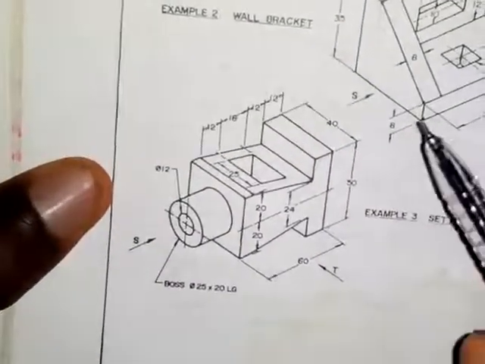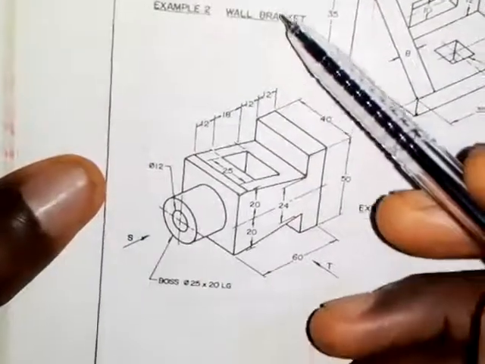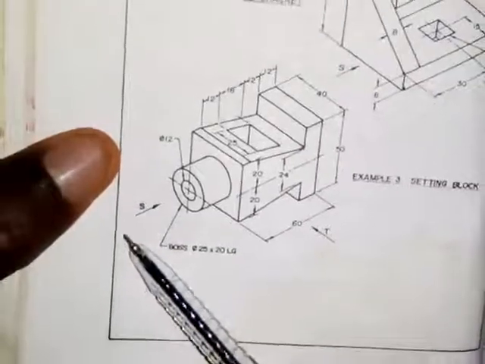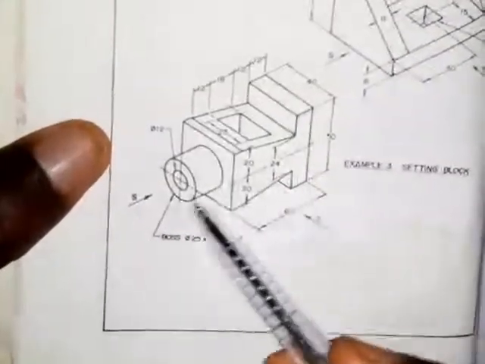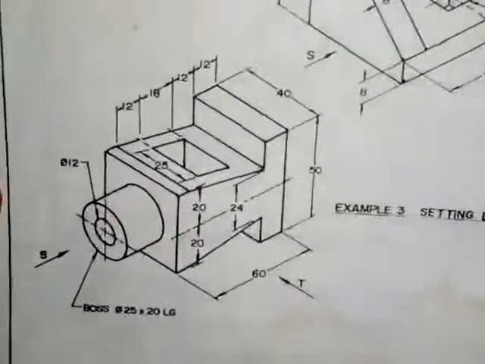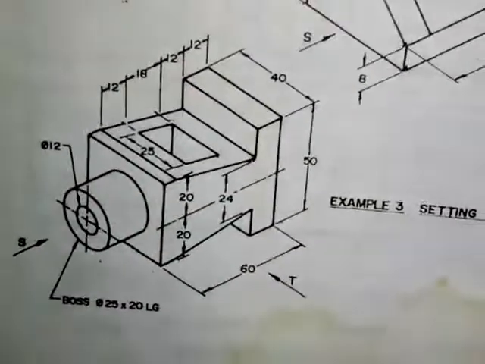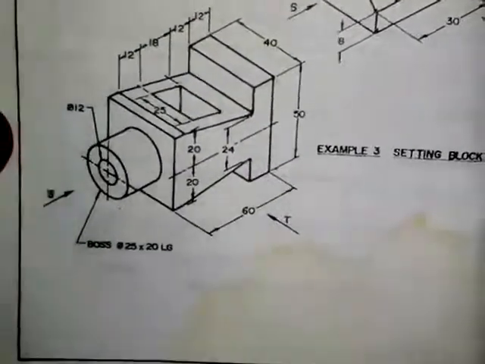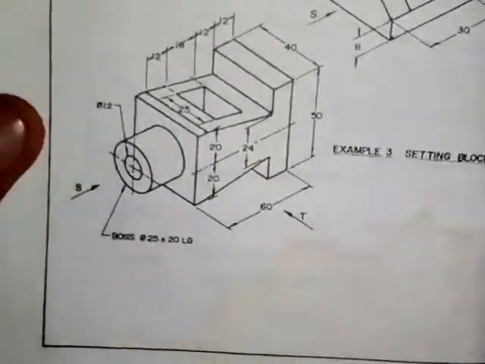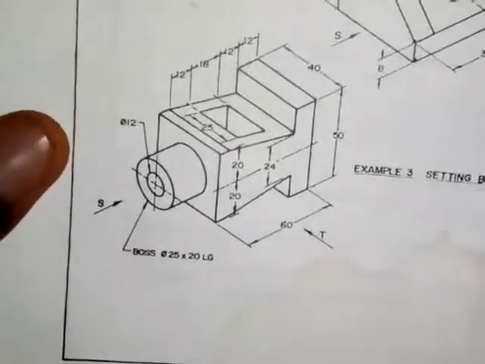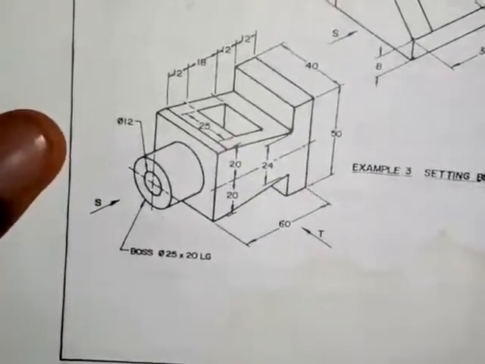And then the top view in this direction, that is the plan, and the end elevation in direction of arrow S as we have it here. Look at this very well. I believe you can see dimensions. I'm going to make use of dimensions to produce the front elevation, the plan, and also the end elevation in direction of arrow S. So let's go and see what is here.